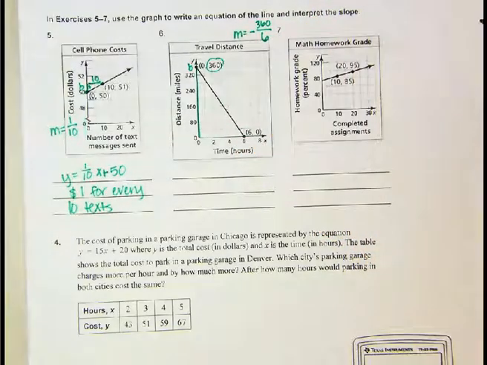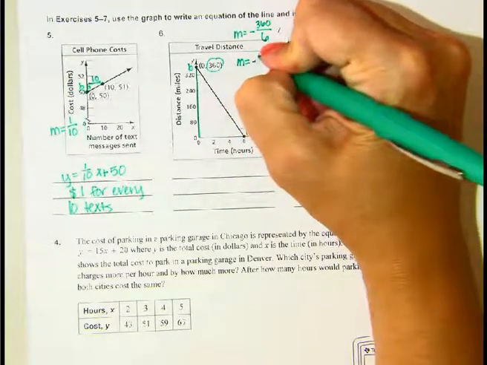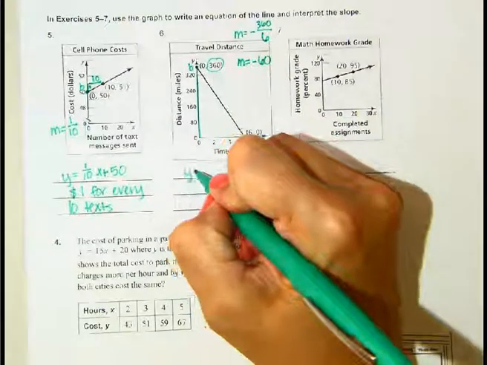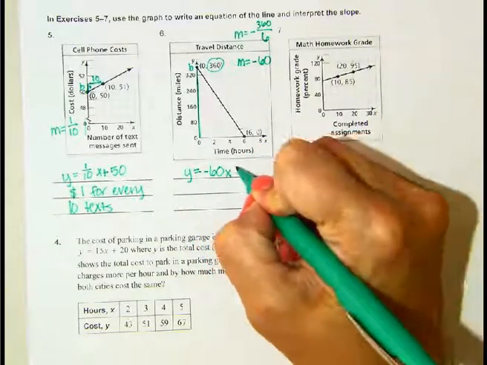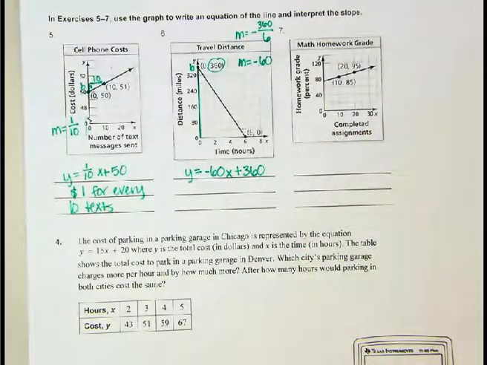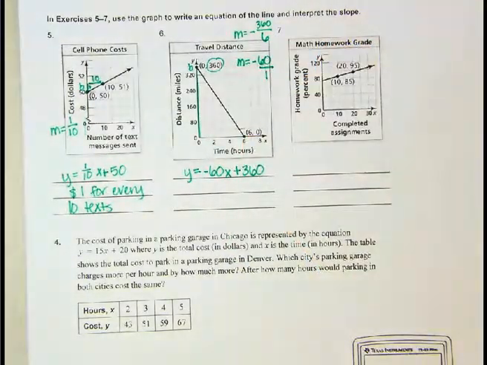All right, and that simplifies. 360 does divide by 6. So in this case, my m is negative 60 over 1, or we could just write negative 60. So the equation would be y equals m, which is negative 60, x plus b, which is 360. And then I need to interpret what the slope is, what this negative 60 over 1 is.